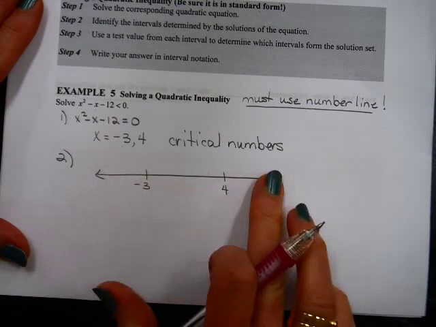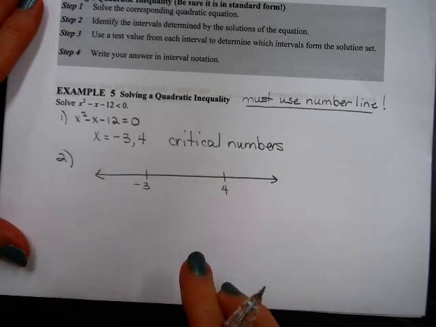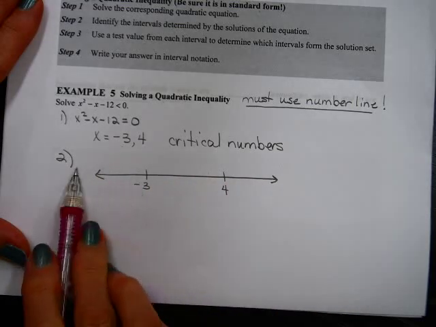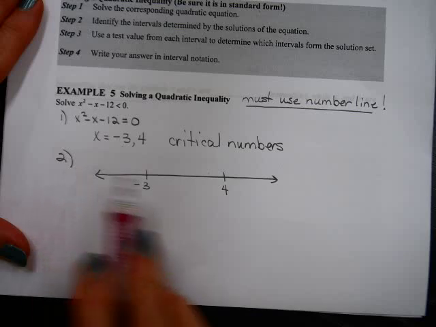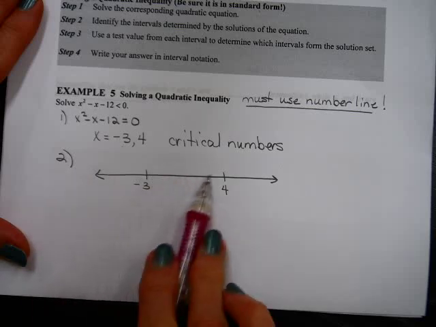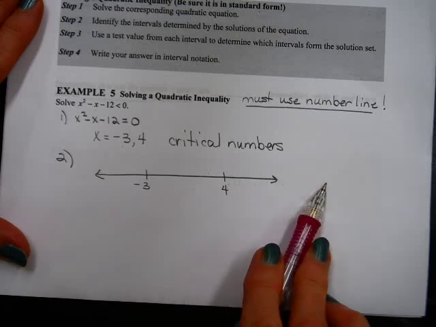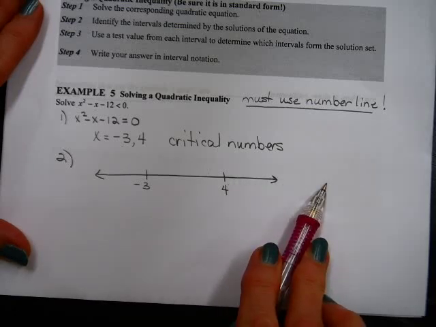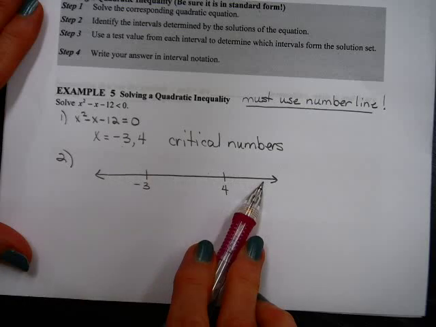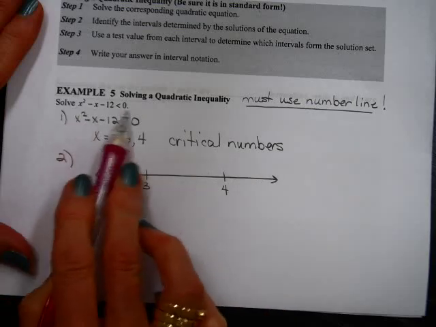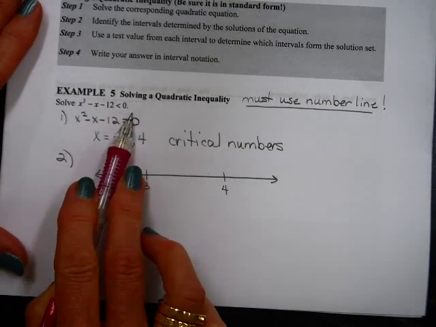Now we have divided this number line into 3 regions: the numbers that are less than -3, the numbers that are between -3 and 4, and the numbers that are greater than 4. And we've got to decide which of these intervals is going to solve this inequality.